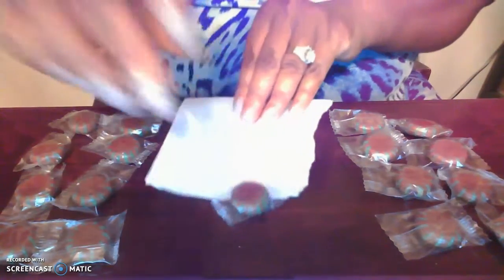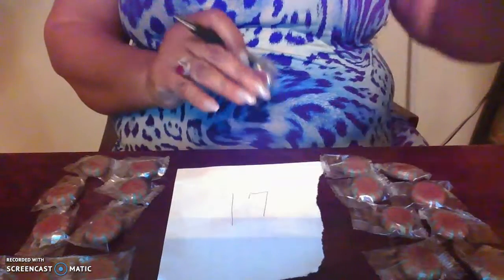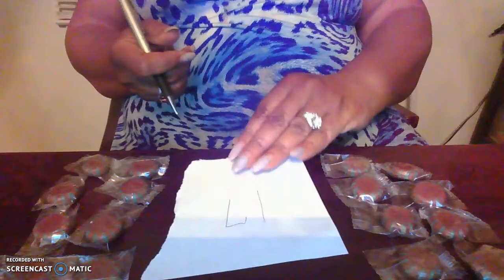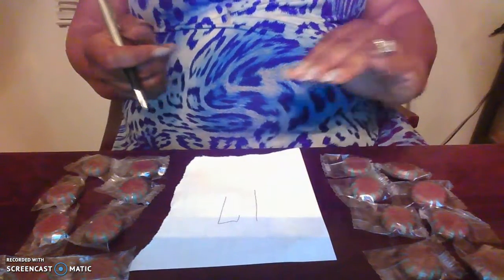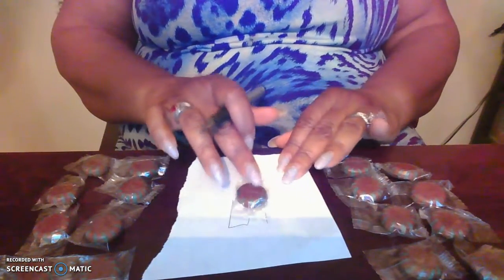Now our number was 17. Miss Powell's going to write this down. Our number is number 17, and we're trying to determine if the number 17 is even or odd. Okay, can you see that? Is that upside down? Okay, the number 17.